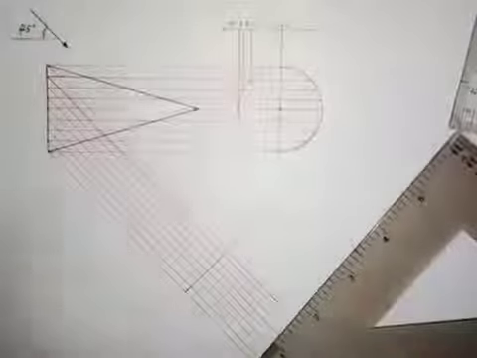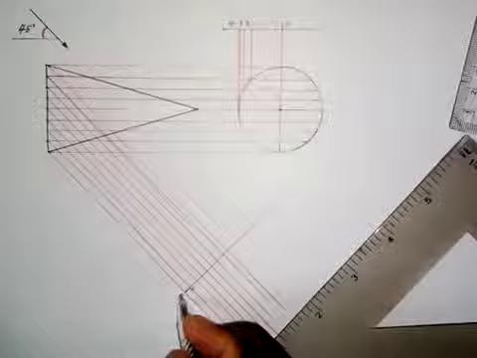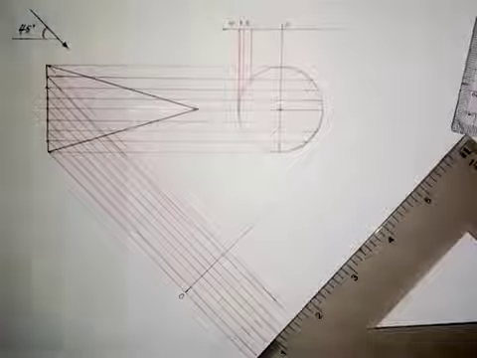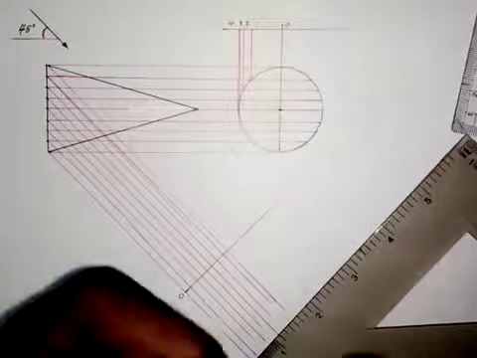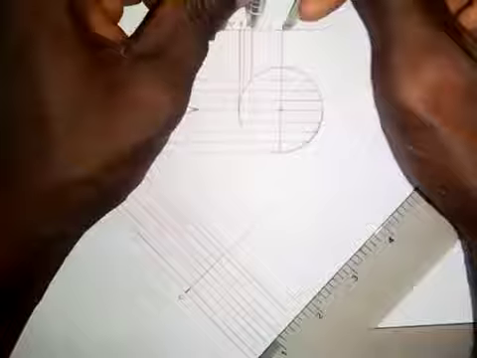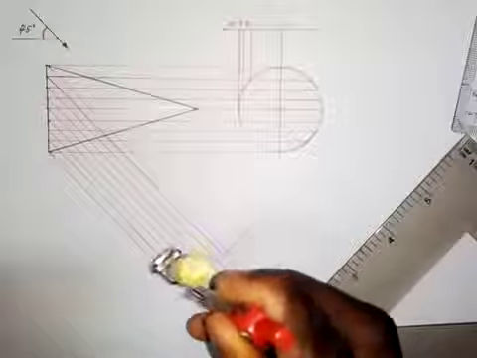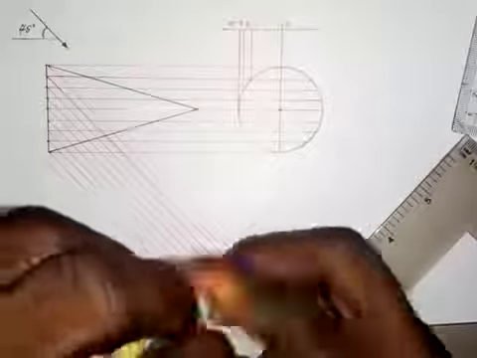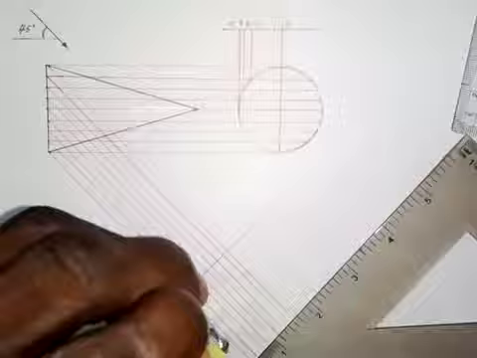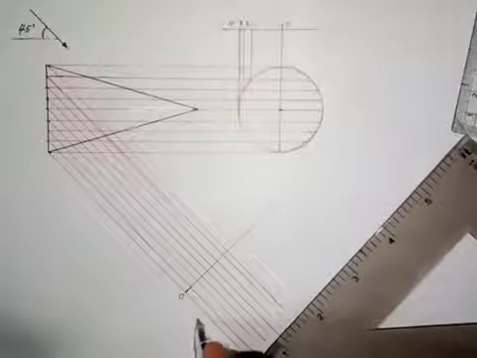Okay, so this point here I will call 0. So this is 0. And I will now take my compass. I will set it at 0 here and extend it to 1. So from 0 I will extend it to 1. I take this distance here, bring it here, and make an arc here, and I'll also make an arc here. So this is 1 and this is 1.